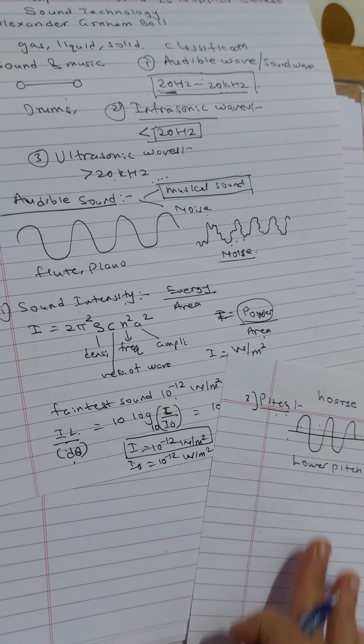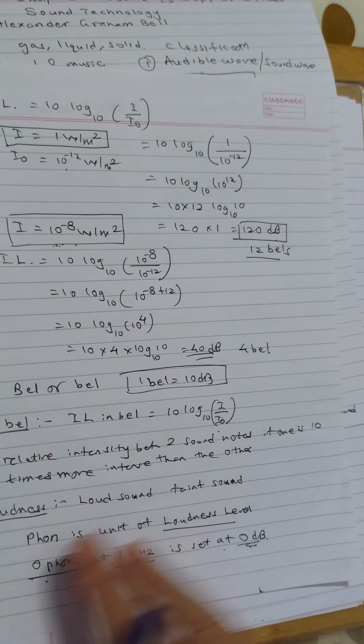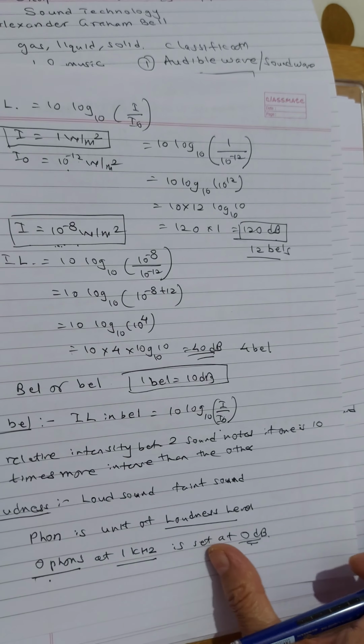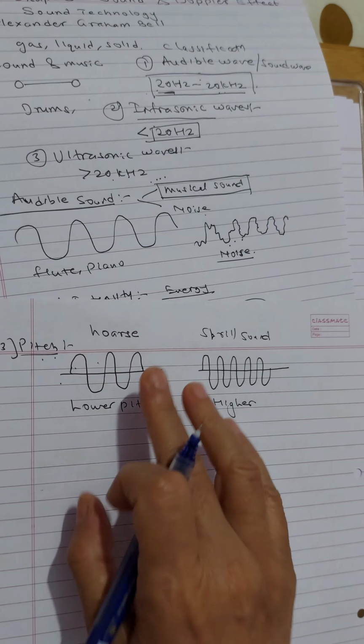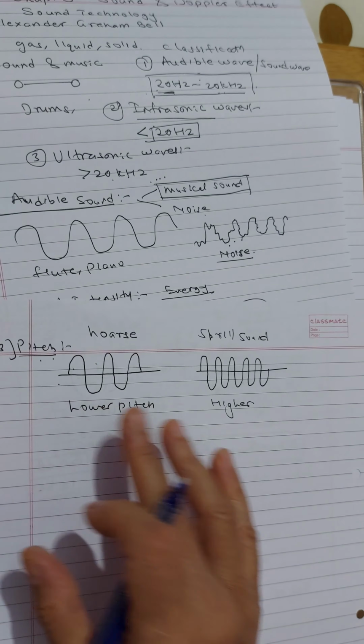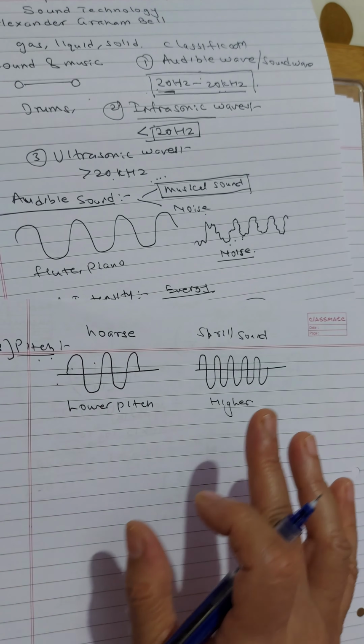Just now we defined loudness, distinguishing between loud sound and faint sound. Here we are trying to distinguish between the shrill sound and the hoarse sound. So pitch basically depends on frequency, but it does not depend on the loudness.